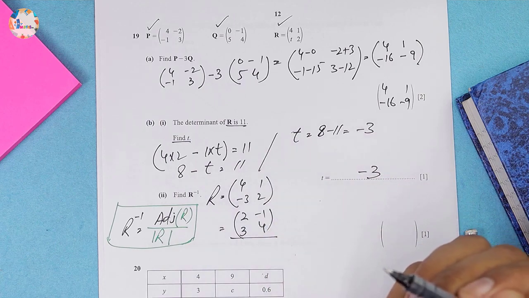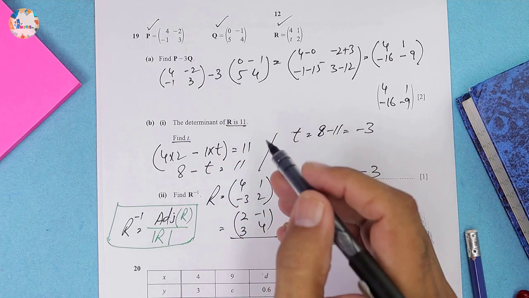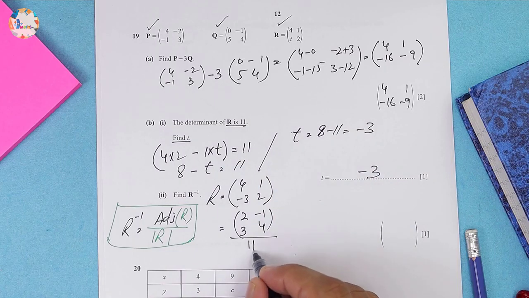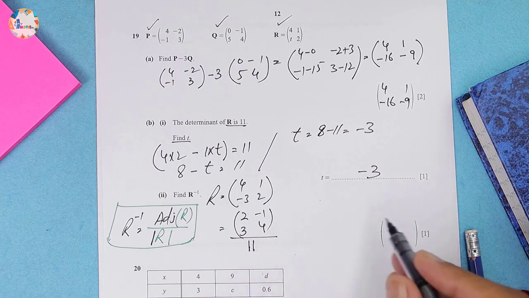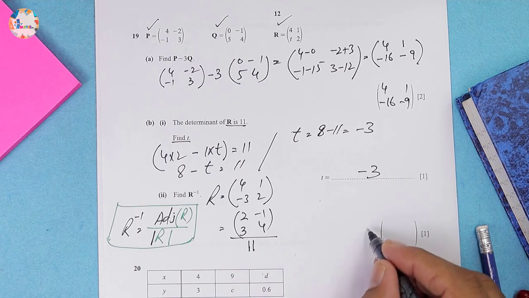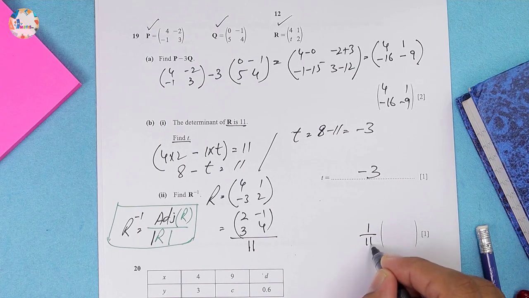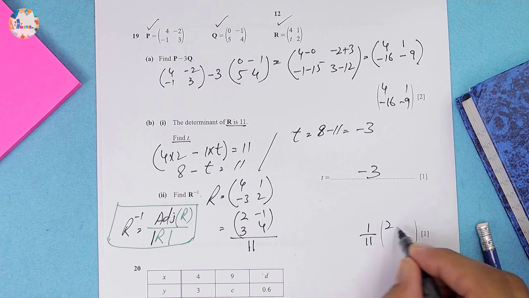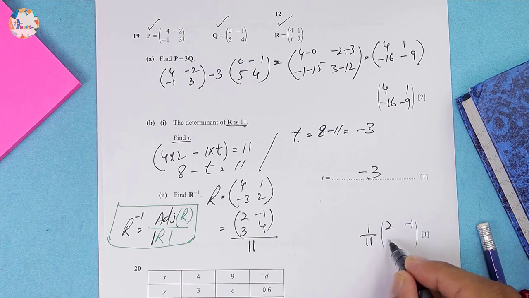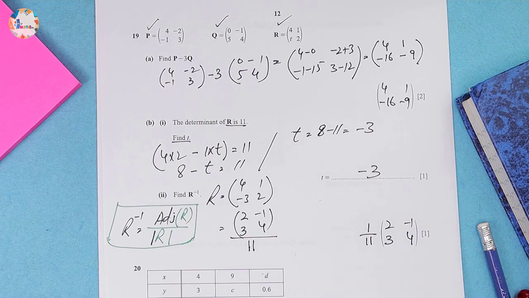R mod is the determinant basically, which is 11. So R mod or determinant of R, it's the same thing. So this will be 11, and we can provide the final answer 1 over 11, and this will be 2, minus 1, 3 and 4. This will be our final answer for this question.